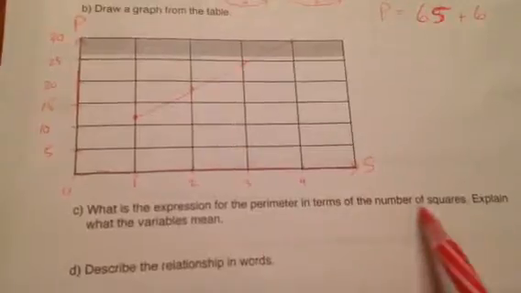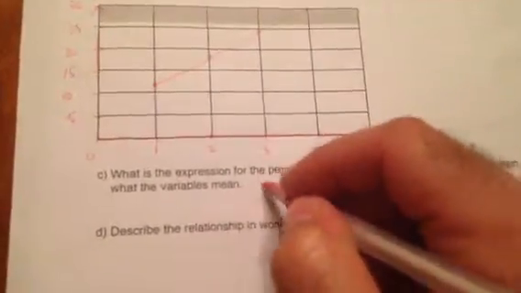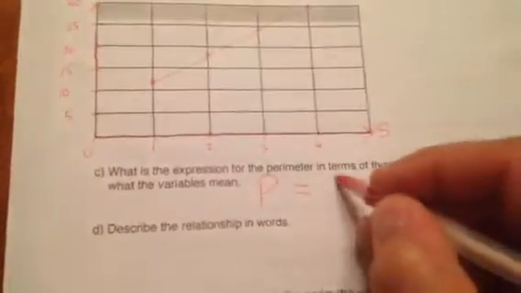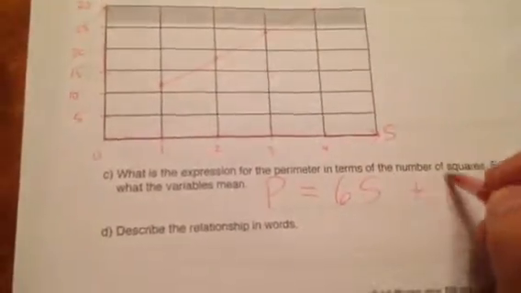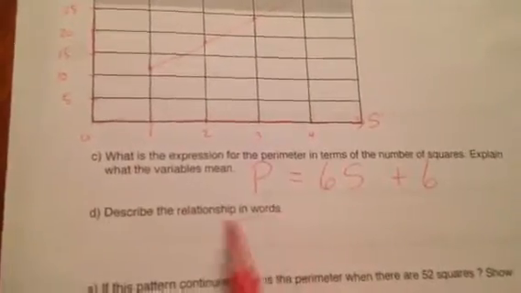Okay, so what is the expression for the perimeter in terms of the number of squares? Explain what the variables mean. When it asks for the expression for perimeter in terms of the number of squares, it's asking for my equation. What's the relationship between these two letters? Well, I said it, so I'll just repeat it. The perimeter is equal to 6S plus 6. Describe what that means in words.